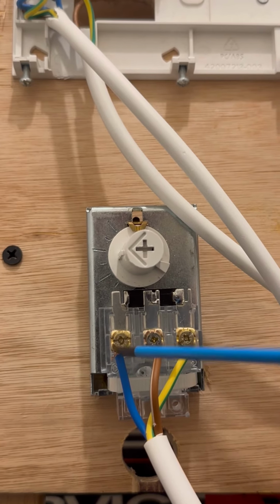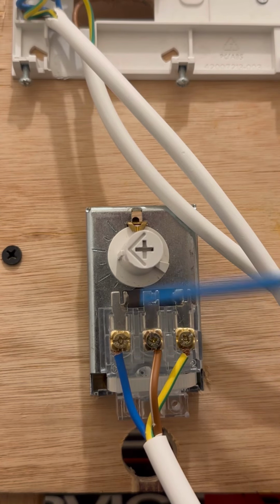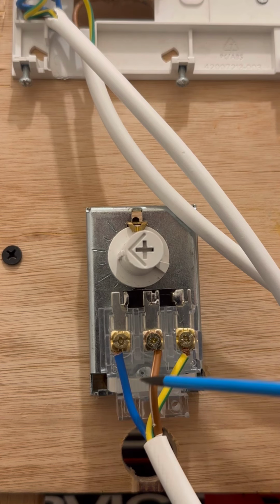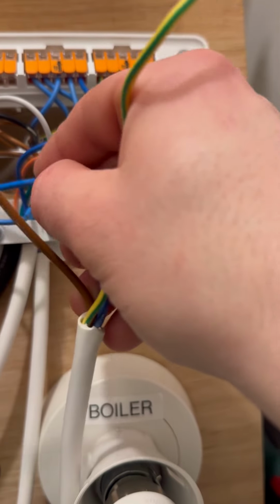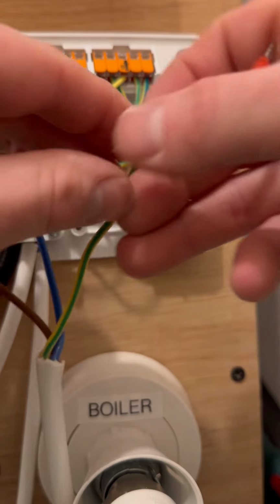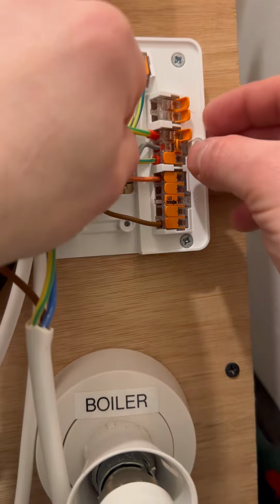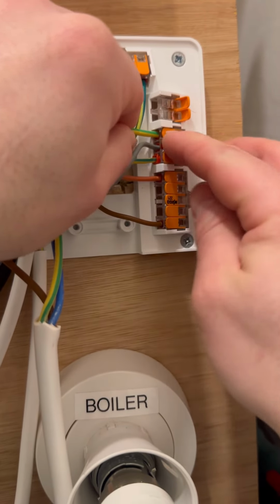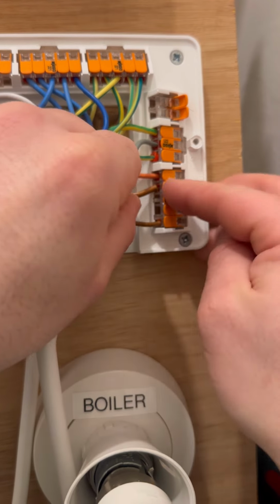So I need to go back to the 10-way and put blue with blue. So the hot water from the programmer comes into this one, out to this one. This brown will now go to orange, or the switch live to the boiler to fire the boiler. And this yellow and green will go to hot water off. Right, so blue with blue, green and yellow with hot water off, and this one to fire the boiler. Like that.